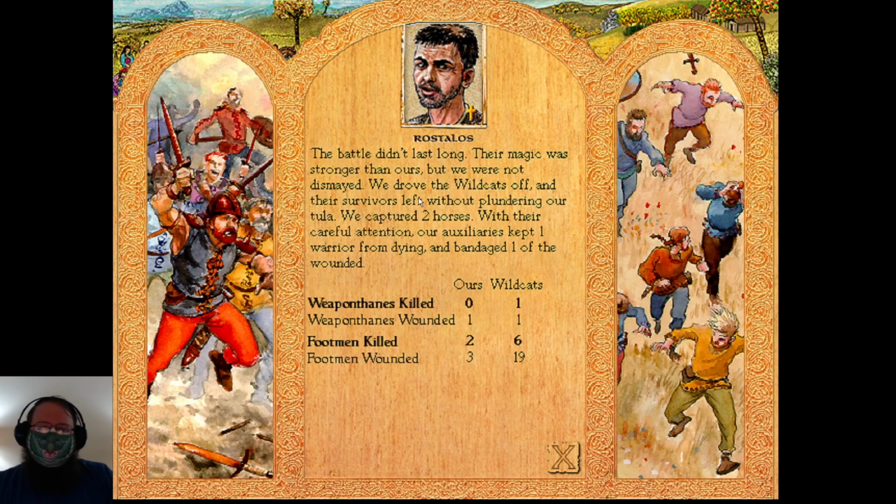We drove the Wildcats off, and their survivors left without plundering our Tula. We captured 2 horses. With their careful attention, our auxiliaries kept 1 warrior from dying and bandaged one of the wounded. So ours, we have 1 wounded weapon thane, 2 footmen were killed, and 3 were wounded. Whereas they lost 1, injured 1, lost 6, injured 19. Yeah, that's pretty good.